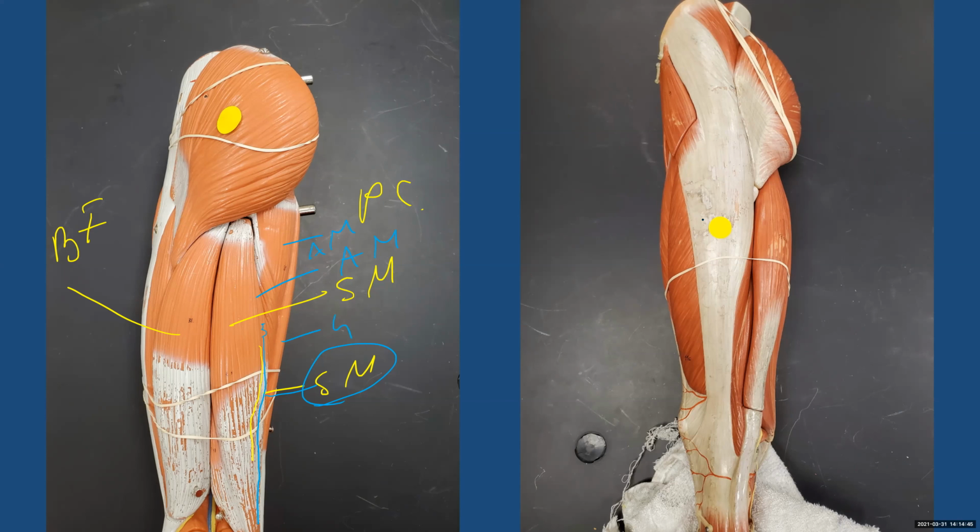Gracilis. So here, this is the nice view of the tensor fasciae latae, right there, and the iliotibial tract.